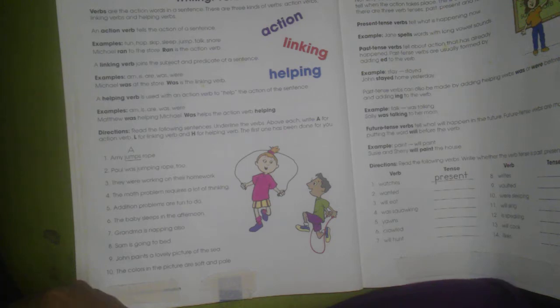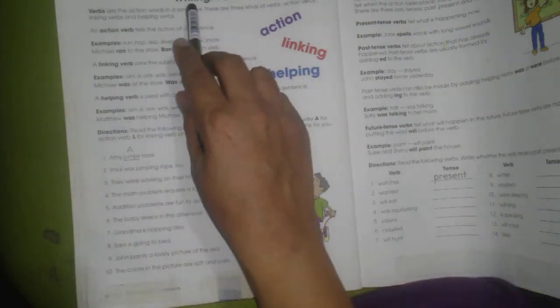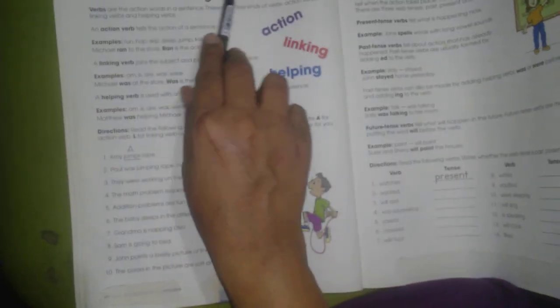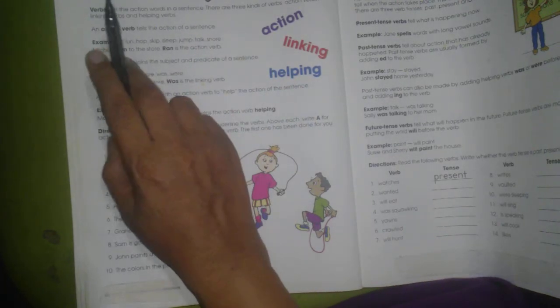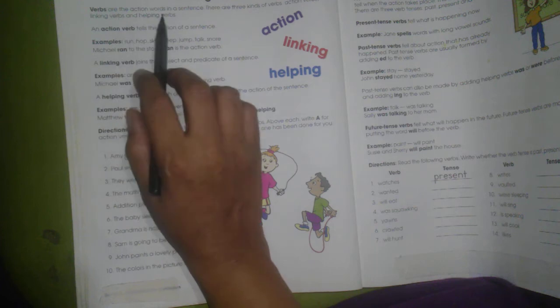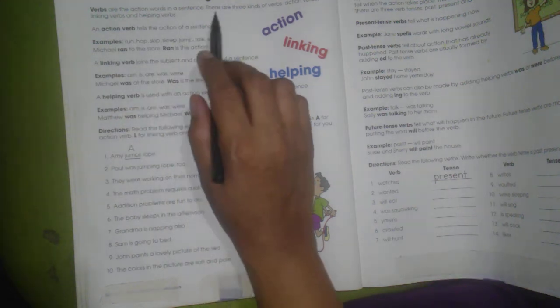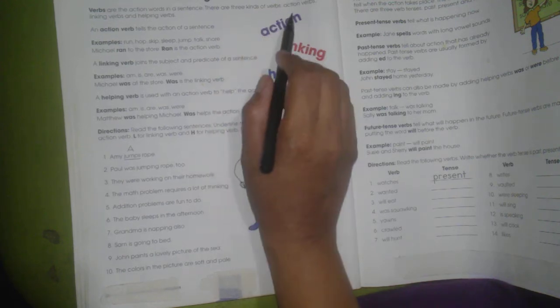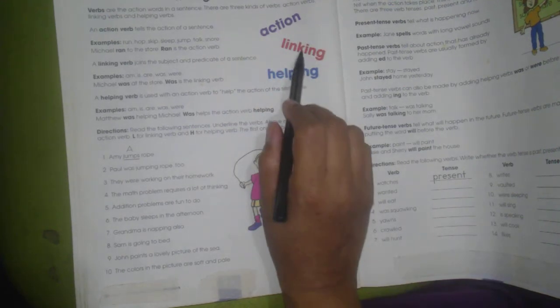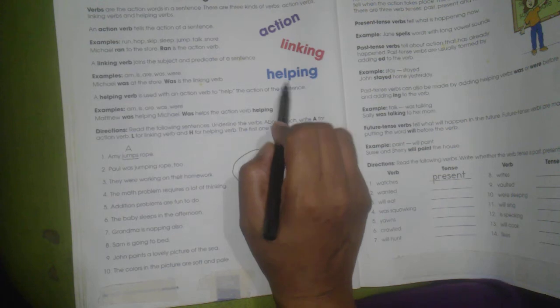So you are going to print the notebook, taking your notebook now and your pen. As you can see here, today we are going to talk about verbs. Let me tell you that verbs are action words in a sentence. There are three kinds of verbs. They are action verb, linking verb, and helping verb.